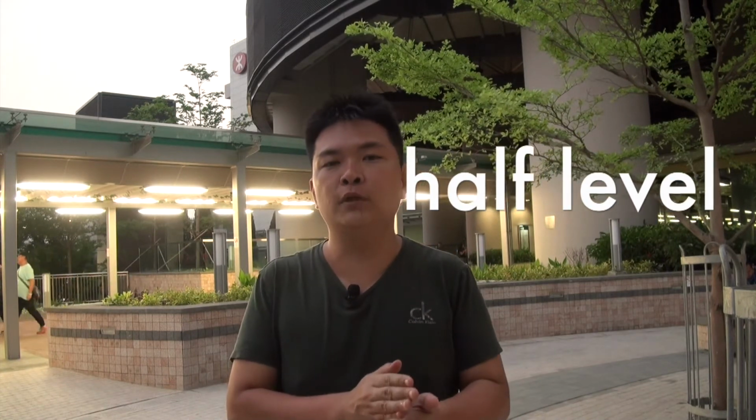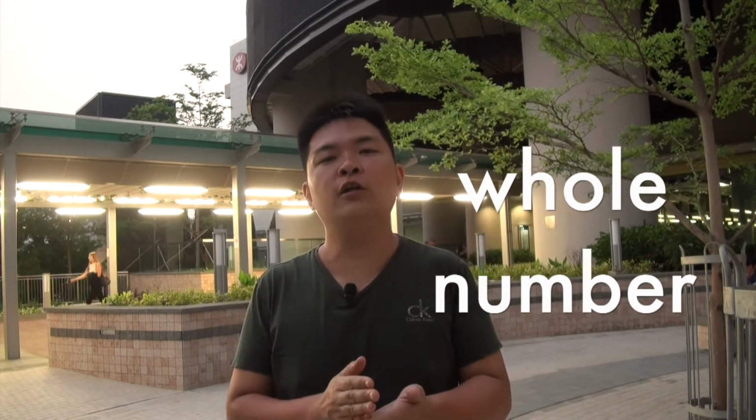So key levels can be whole numbers. For example, 112.500. That would be a half level. If you want a whole number, it would be like 112.000. That would be a whole number. And a quarter of that would be like 112.250. And 3/4 would be 112.750. So you look at those things because they are key levels.